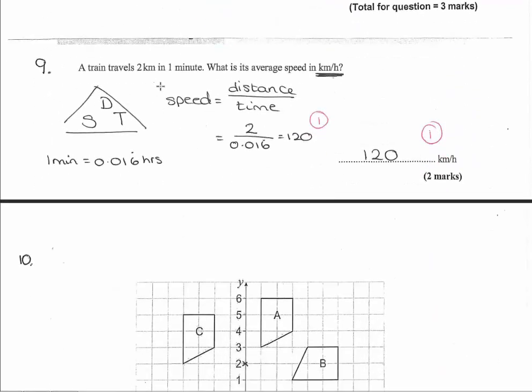A train travels 2 kilometers in 1 minute. What is its average speed in kilometers per hour? Well, they've worked it out this way, but there's a far more simple way of doing it. If it travels 2 kilometers in 1 minute, well, there are 60 minutes in an hour. So if in every minute you travel 2 kilometers, in 60 minutes, an hour, you would travel 60 lots of 2, 120. And that's the most simple way, I think, of getting the answer.